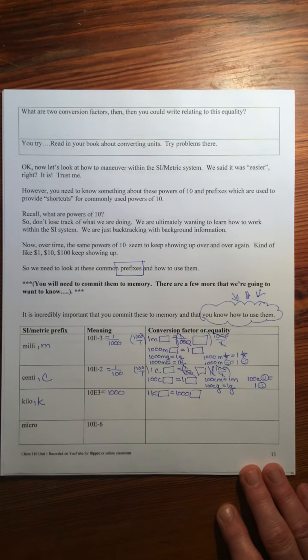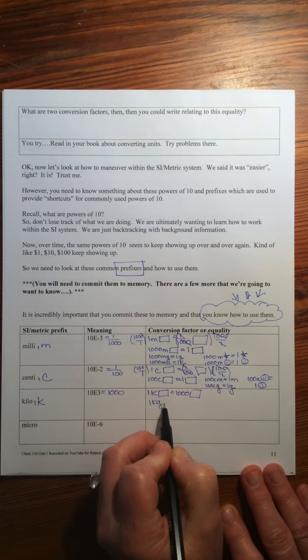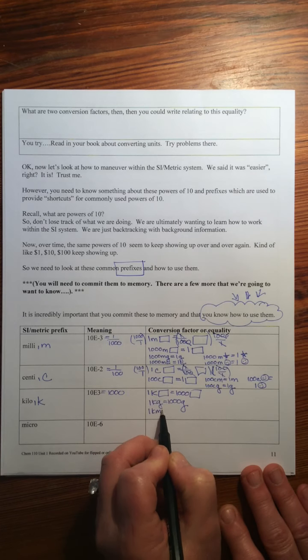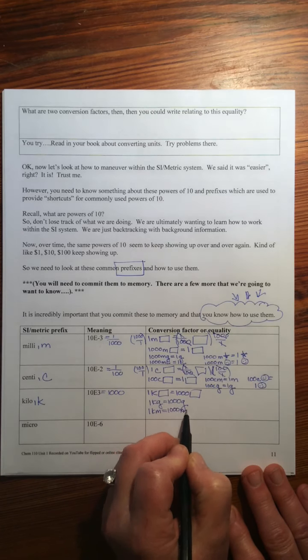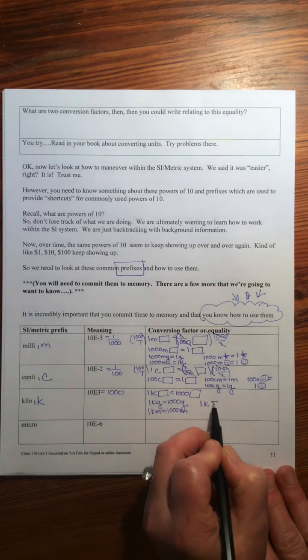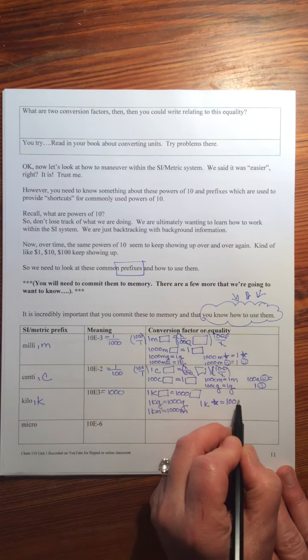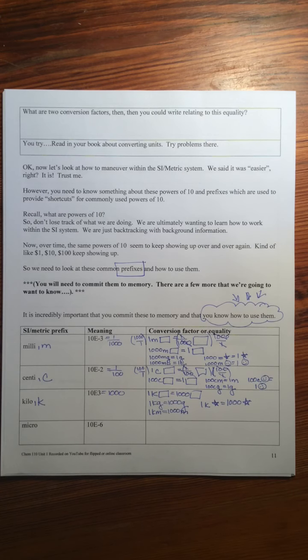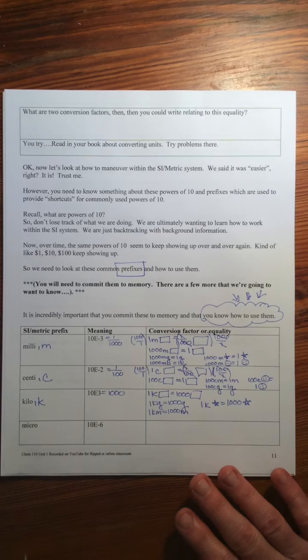We just have to pick a unit. 1 kilogram equals 1,000 grams. 1 kilometer equals 1,000 meters. 1 kilostar equals 1,000 stars. The unit doesn't have to make sense, and actually as we move along in chemistry we'll get units that don't make sense, but it doesn't matter. It's just a symbol.